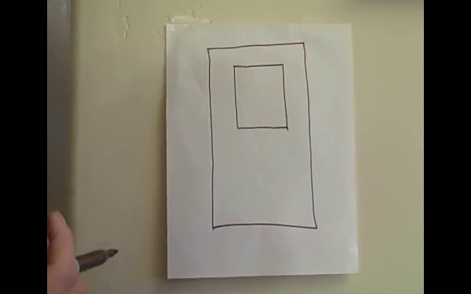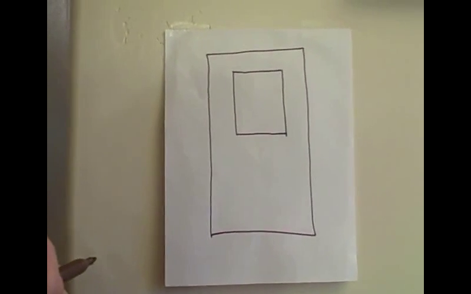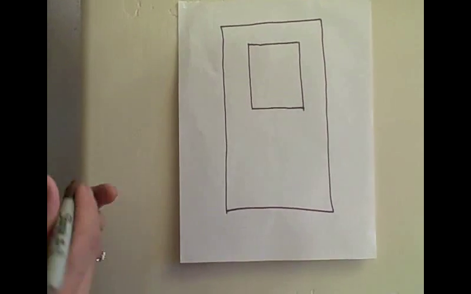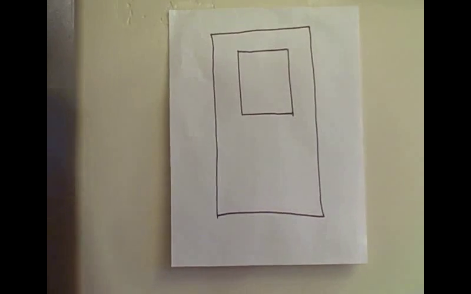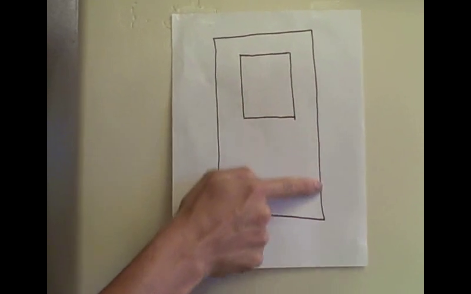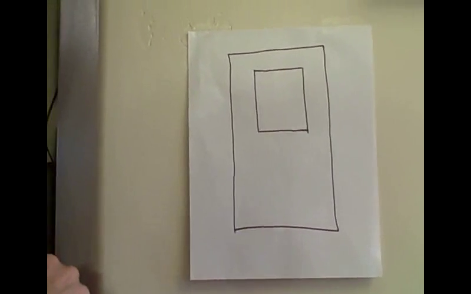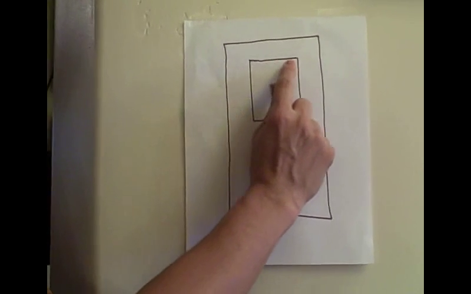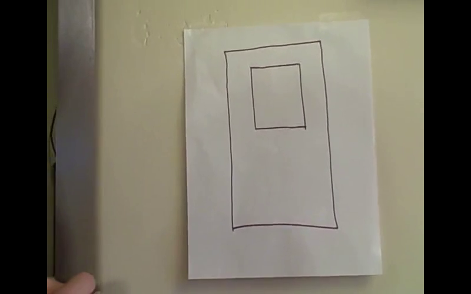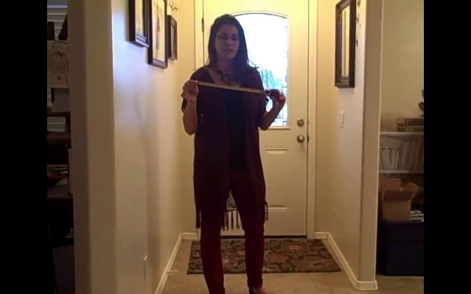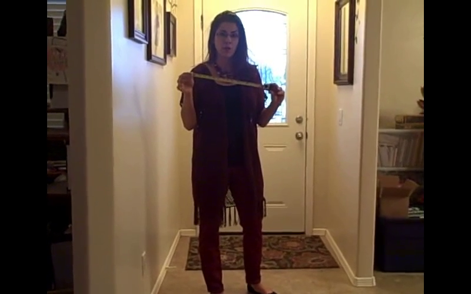Now as I'm giving you the measurements shortly, you will write them on your paper. We're going to have a measurement for the top of the door, a measurement going down the entire door, a measurement going across the window and a measurement going down the window. Today we're going to use a tape measure to measure the dimensions, the length and the width.